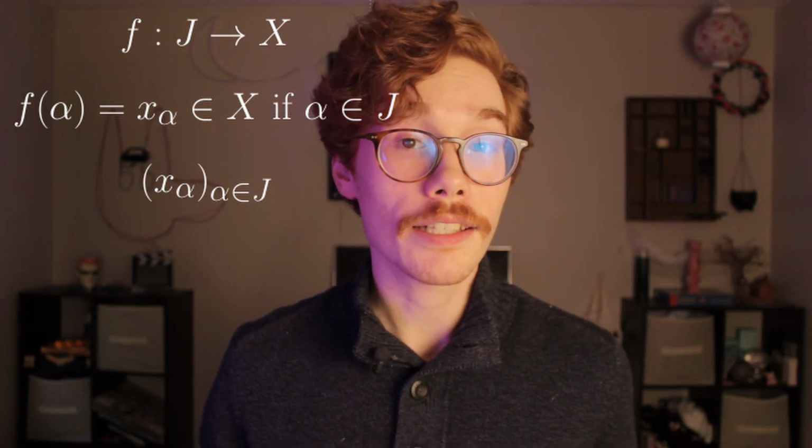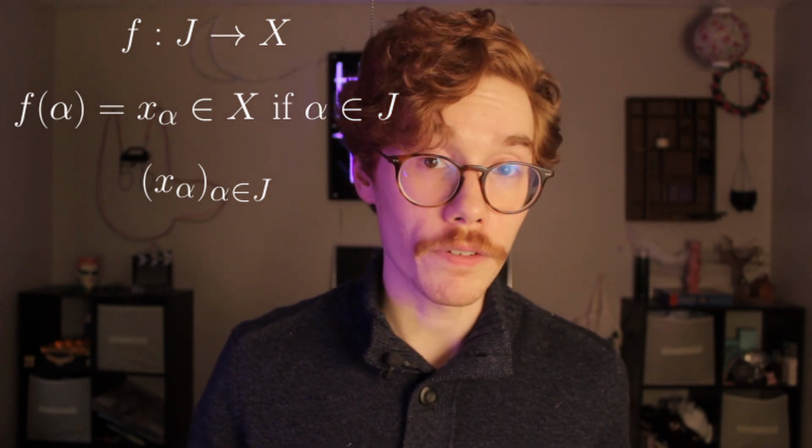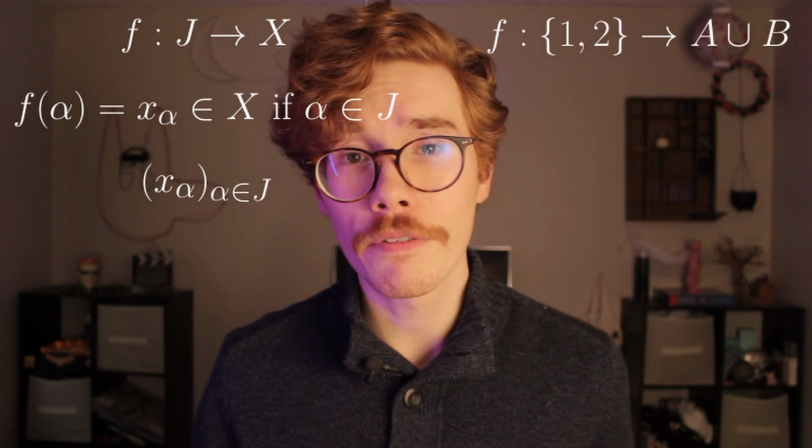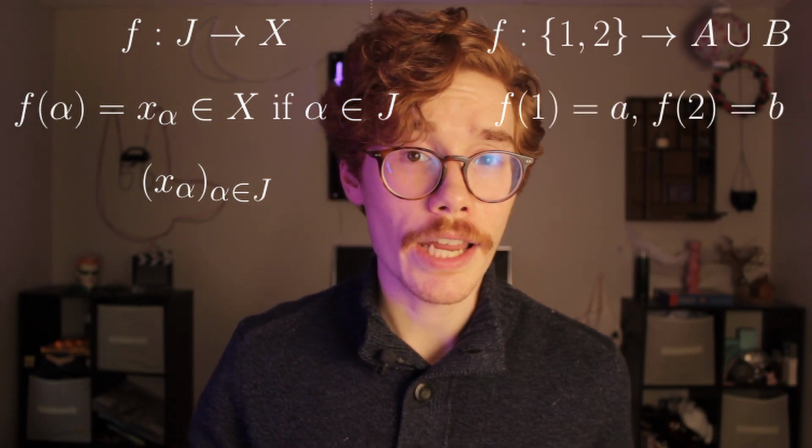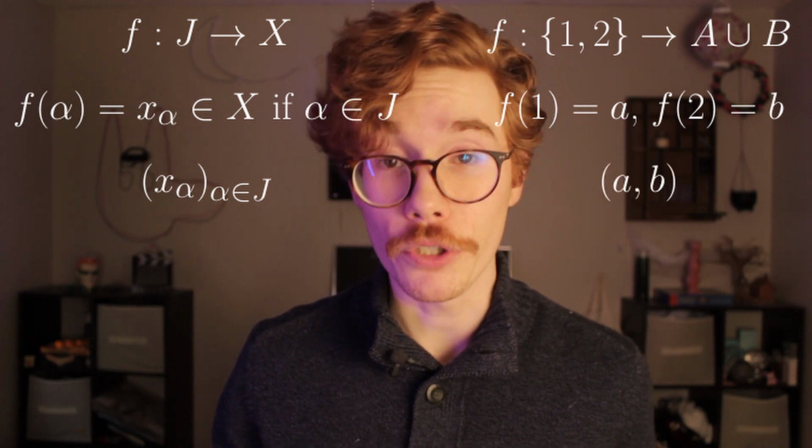We can think of it literally as a function where you evaluate at some alpha in J and get a point in X, or we can think of it as a tuple, where we use this notation. For some arbitrary alpha in J, the alpha-th coordinate of the tuple is x sub alpha, but that's just the evaluation of the choice function at alpha. So from our toy example from before, f of 1 equals a and f of 2 equals b is the choice function, and (a, b) is the tuple. And the set A cross B is the collection of all possible choice functions, slash tuples.